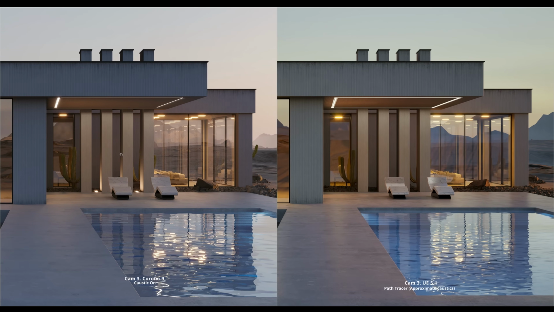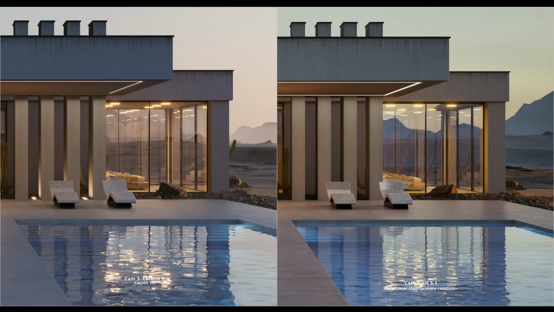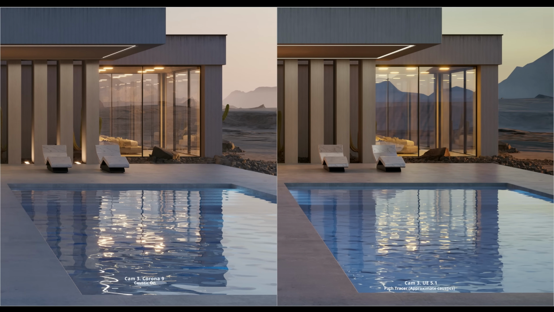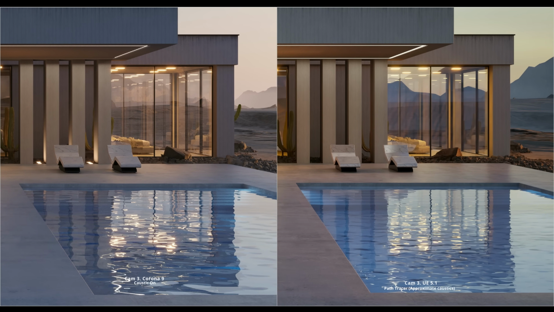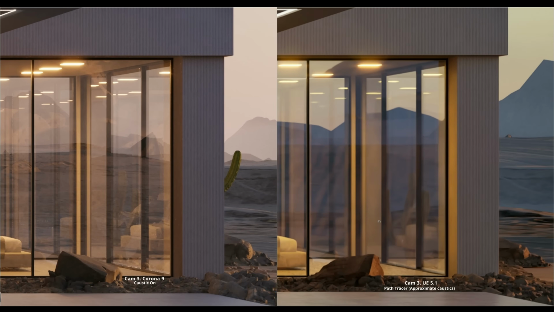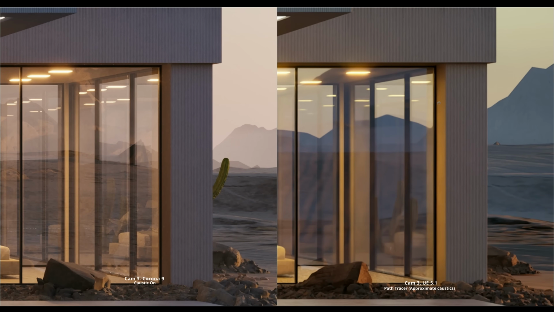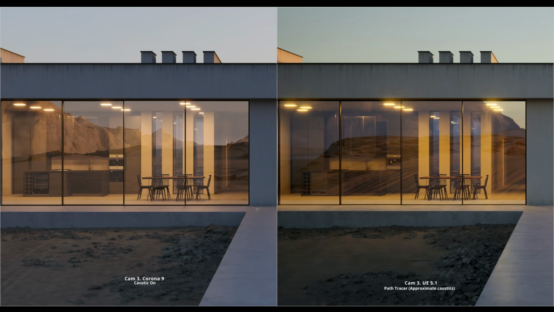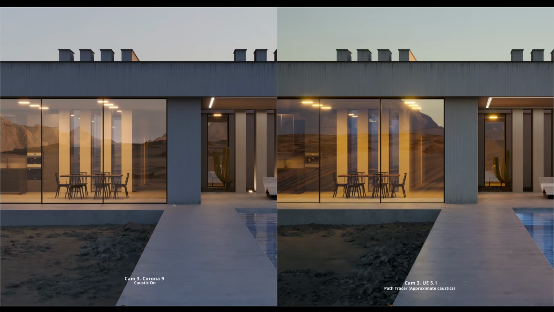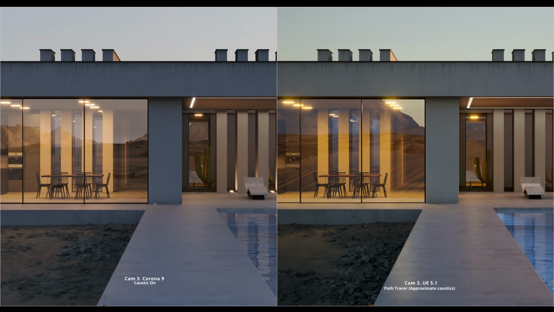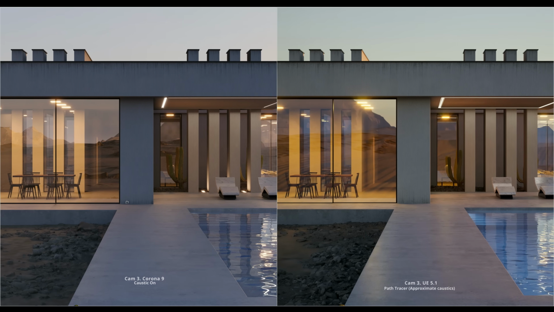I like the light from the sky a little more in Unreal Engine, it looks more varied. The pool water looks great in both renders. In the end, renderings in Corona, detailed reflections and refractions look great, but they contain many artifacts. Renders in Unreal Engine with Path Tracer lack detail, but at the same time provide impressive quality considering the time spent. There are almost no artifacts in them.